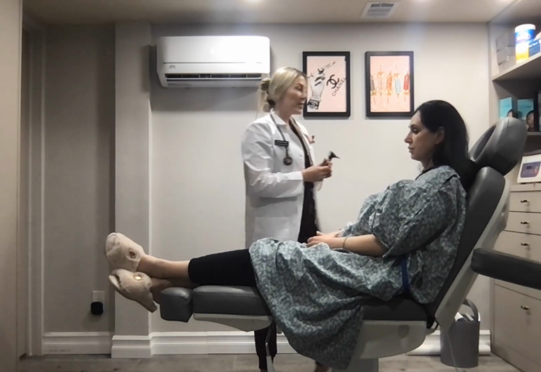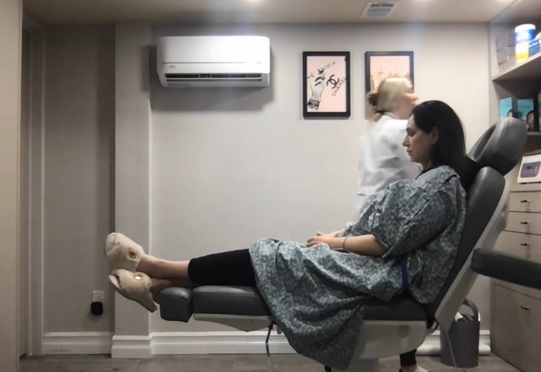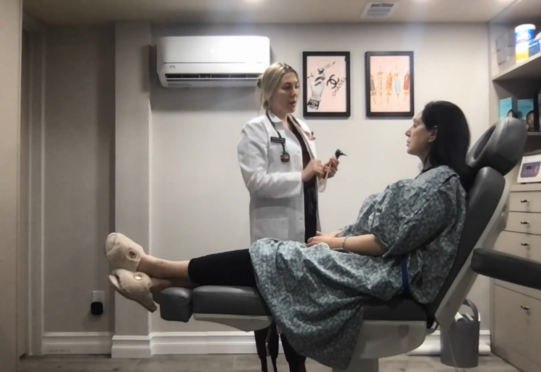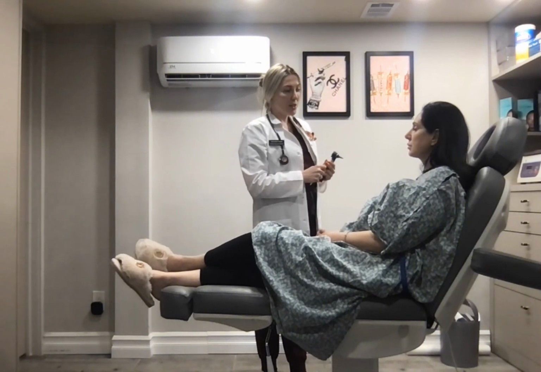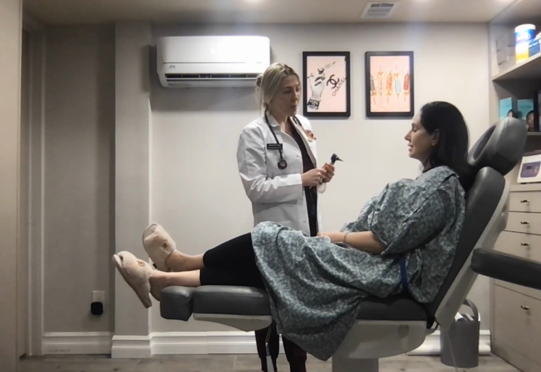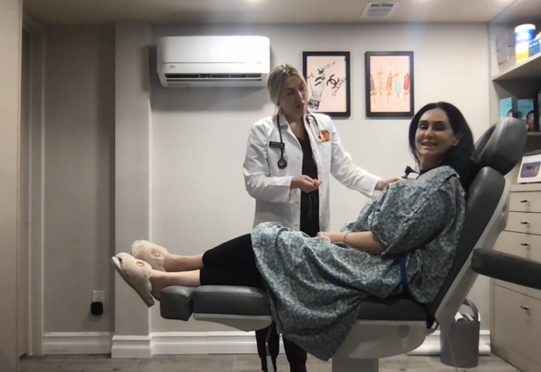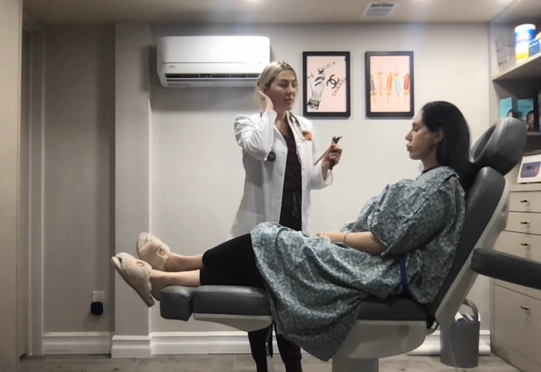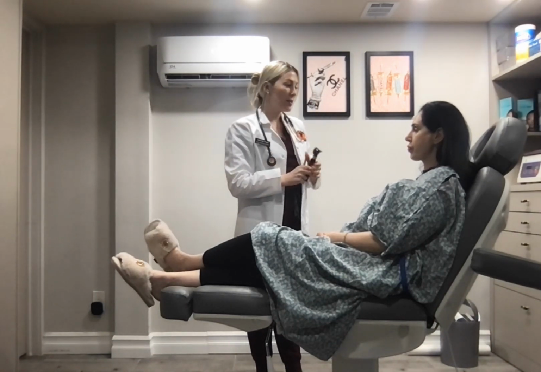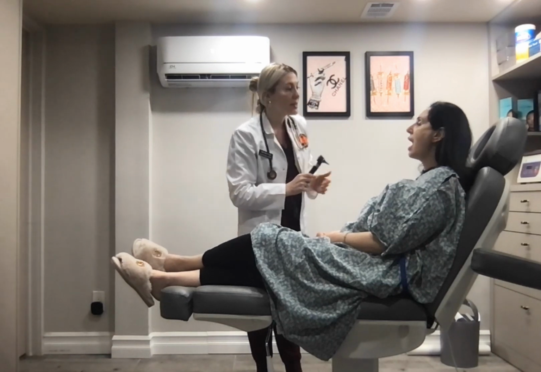Next, I'm going to be assessing her mouth. First, I'm going to visually assess. There are no lesions present on her lips. Please smile for me. The gums look nice and healthy and pink. I do not see any plaque of any kind. May you please open your mouth for me?